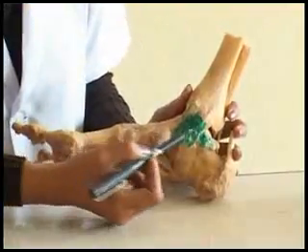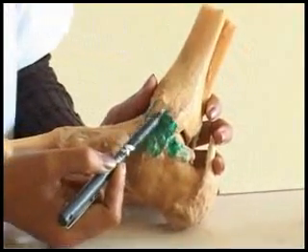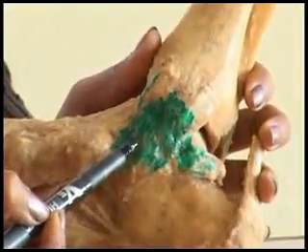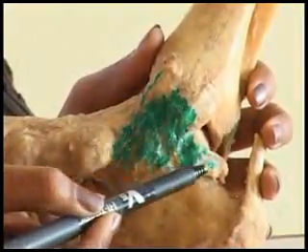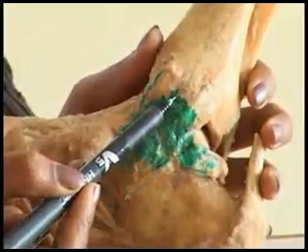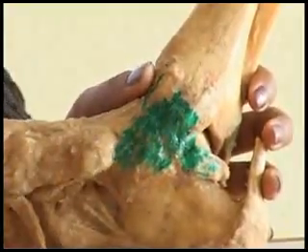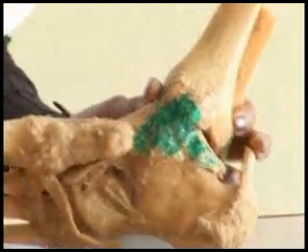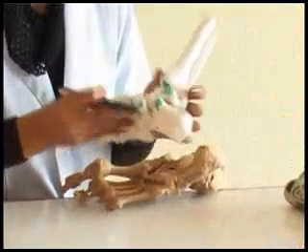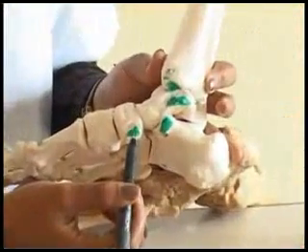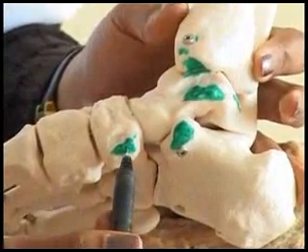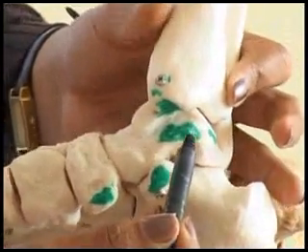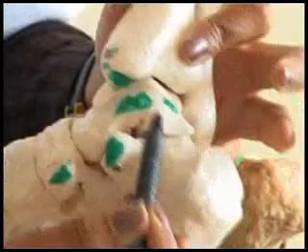Attached to the tip and borders of the medial malleolus is one of the strongest ligaments of the body, called the deltoid ligament. It is triangular in shape. The apex is attached to the medial malleolus and the broad base is attached to the navicular, spring ligament, sustentaculum tali, medial surface of the talus and the posterior surface of the talus.